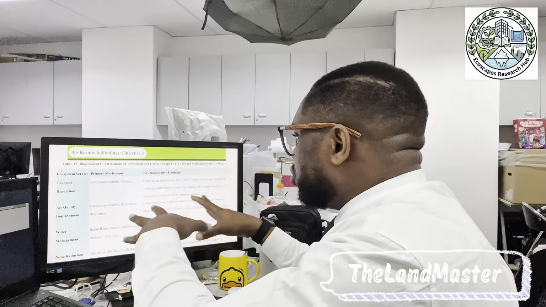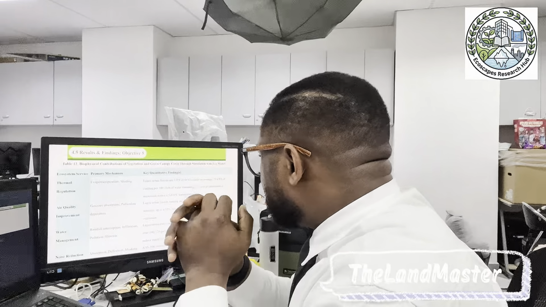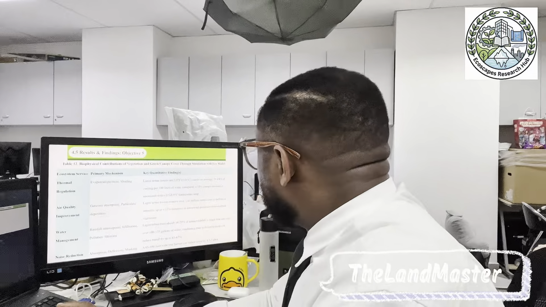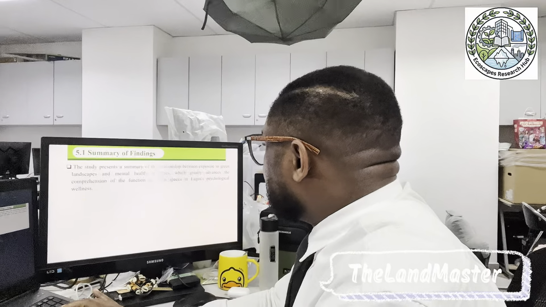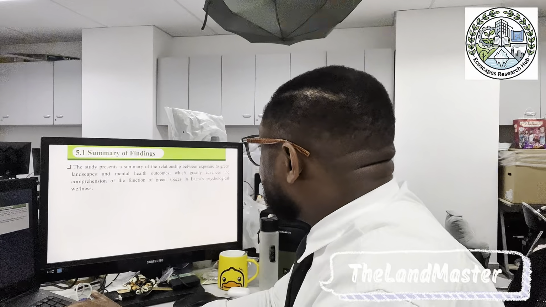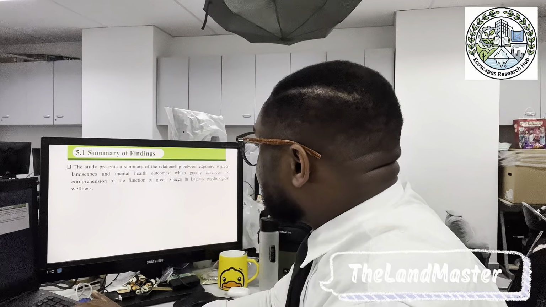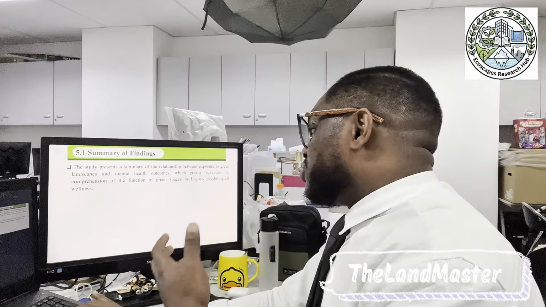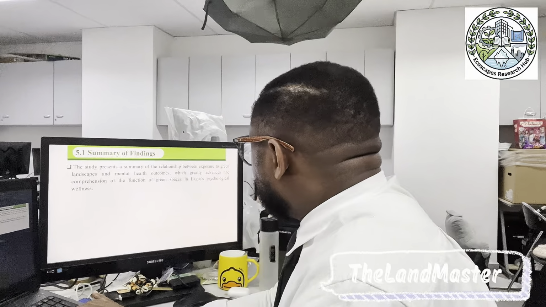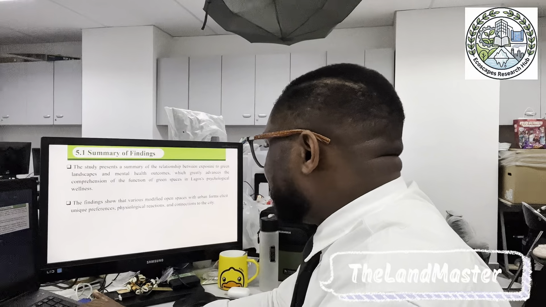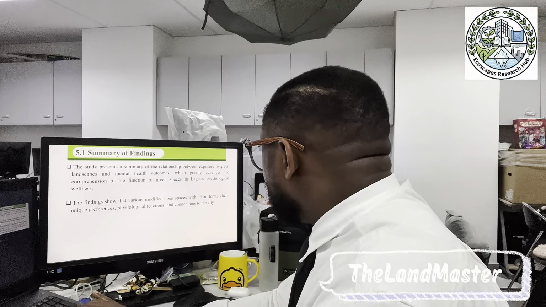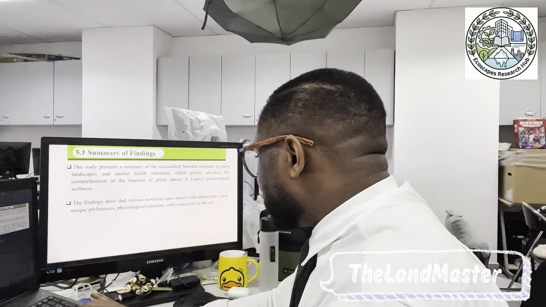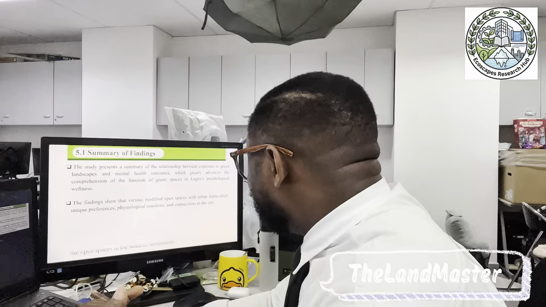So this table shows the biophysical contribution of vegetation and of course the green canopy cover through simulation with the Eco model. The study presented a summary of the relationship between exposure to green landscape and mental health outcome, which greatly advances the comprehension of the function of green spaces in Lagos psychological awareness. The findings also show that various modified open spaces within the urban form elicit unique preference, psychological reaction, and connection to the city. All right, so that's it.